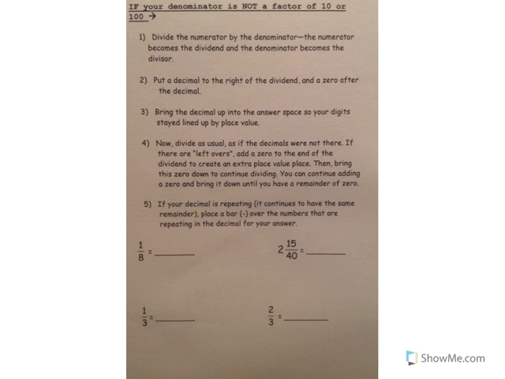What I would do is divide 1 divided by 8. Well, 8 doesn't go into 1, so I put a decimal to the right of the 1, to the right of the dividend, and then a 0 after that decimal. And then I'm going to put a decimal up above in my answer space so my digits stay lined up by place value.